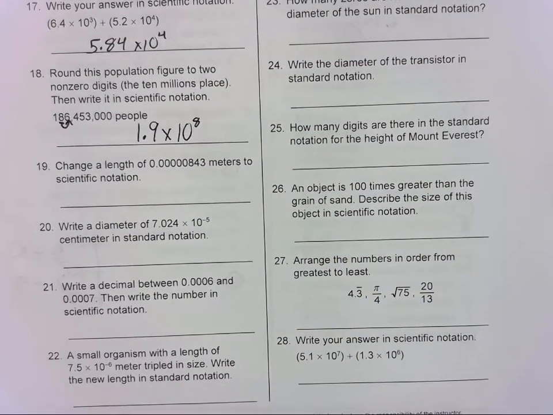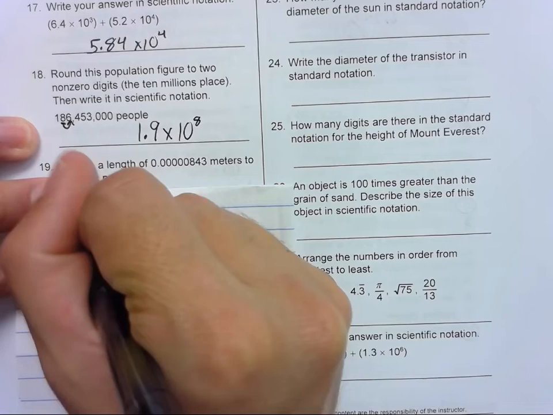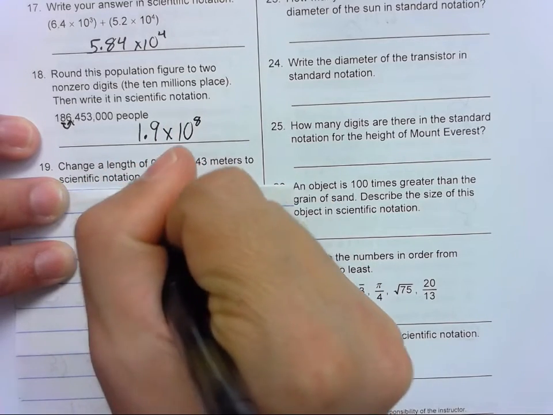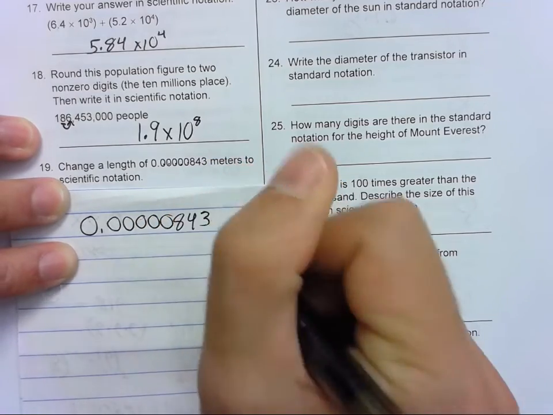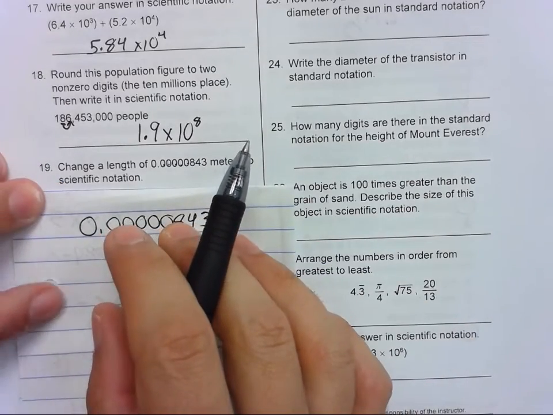Number 19. Change the length to scientific notation. So we have 0.12345 then an 843. We're changing this to scientific notation.